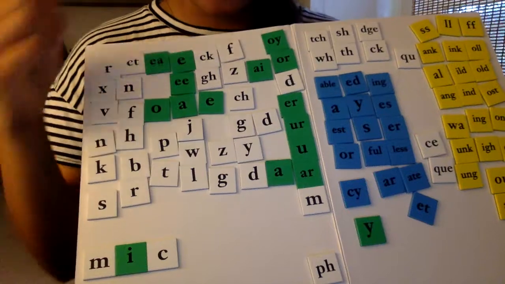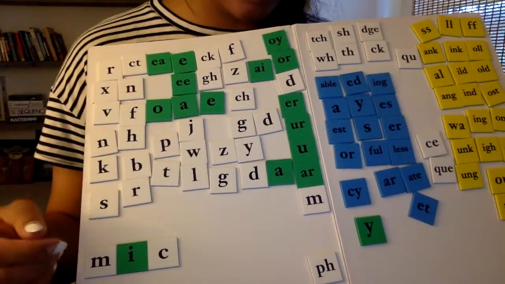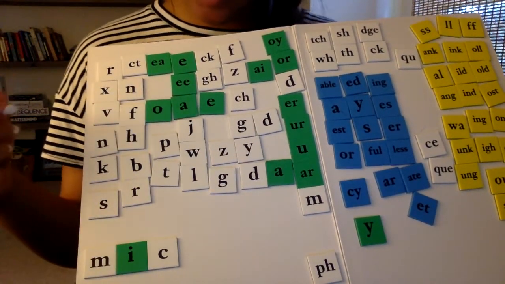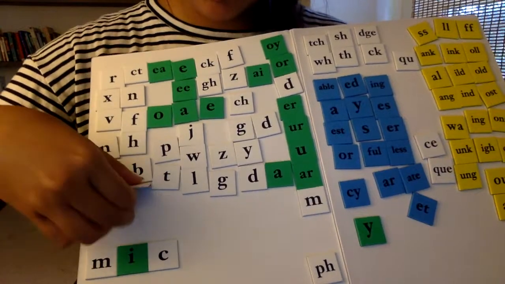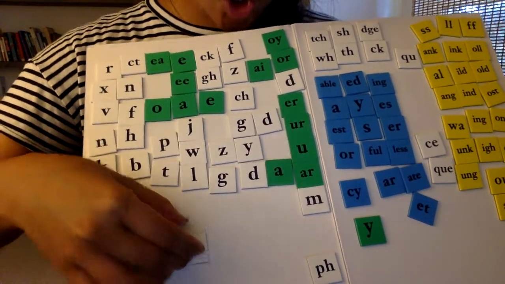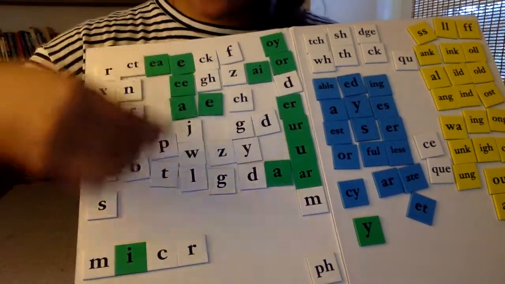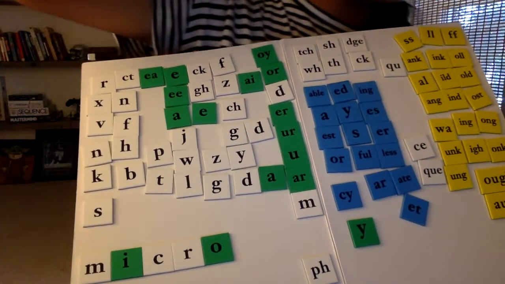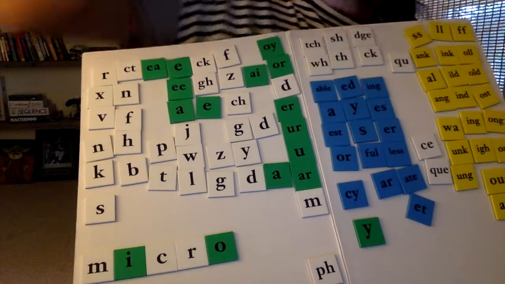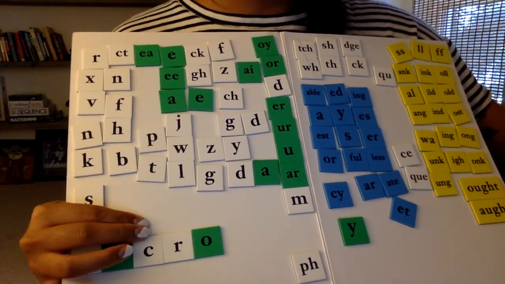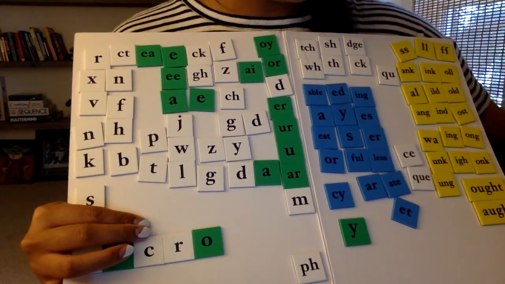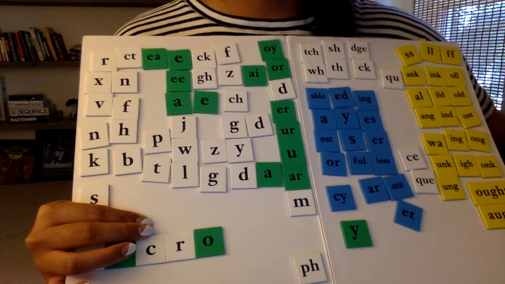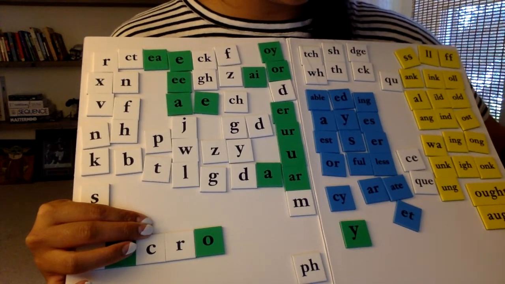Micro. R-O is my next syllable. Ro. So R-O. Micro. The PH is going to be the start of the next syllable in microphone.